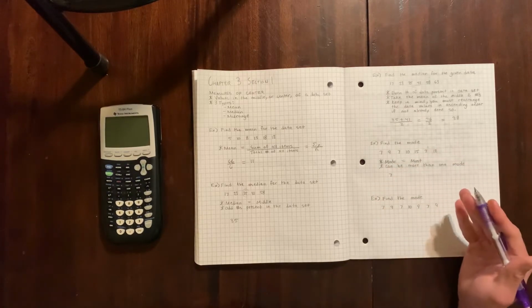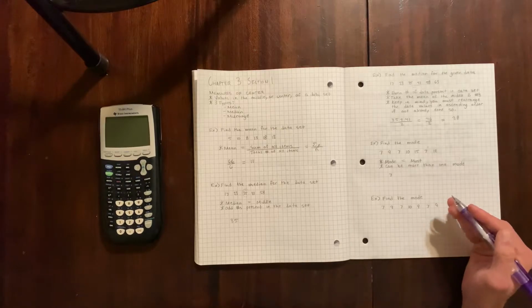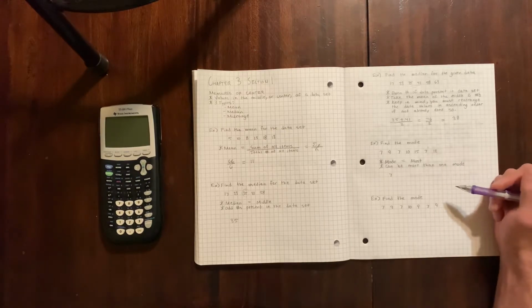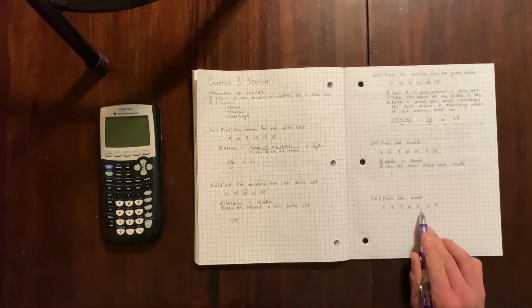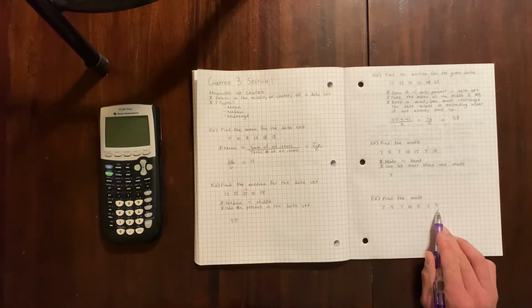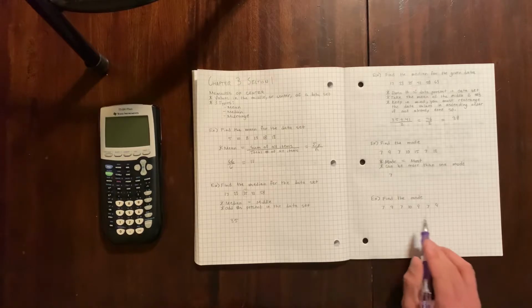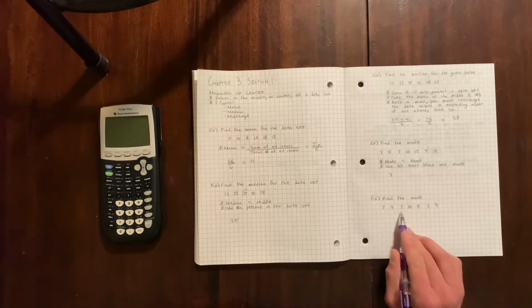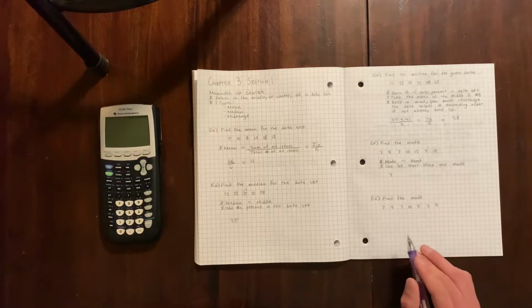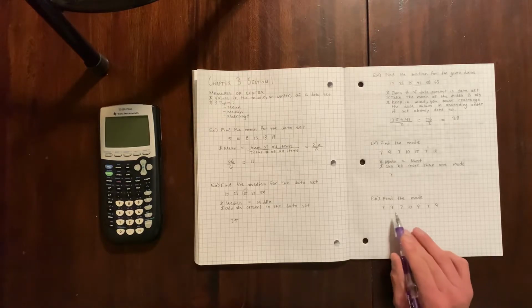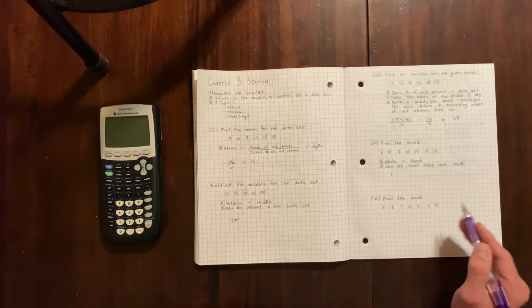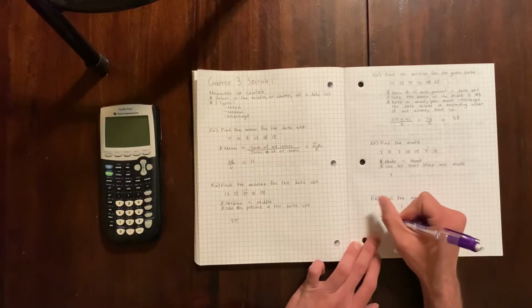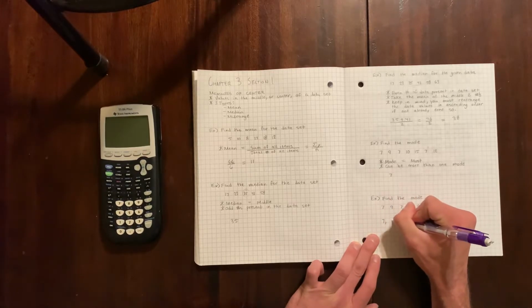Keep in mind, there can be more than one mode, and you'll see that on the next problem. So in this data set, we have 7, 9, 7, 10, 9, 7, and 9. So if you count, there are 1, 2, 3 sevens present, and there are 1, 2, 3 nines present. So the modes are 7 and 9.